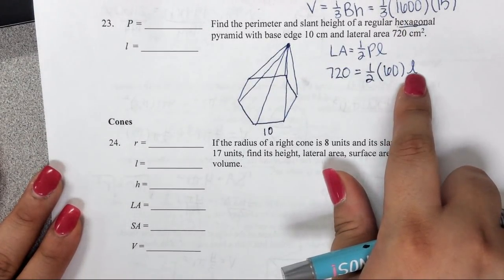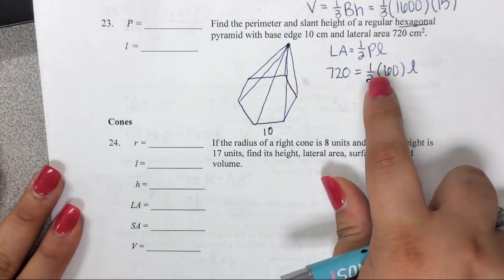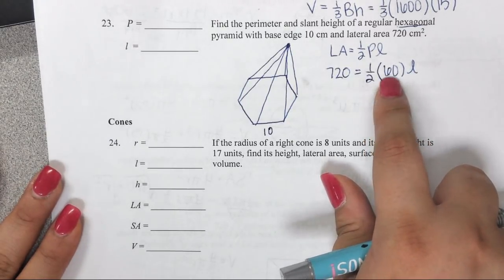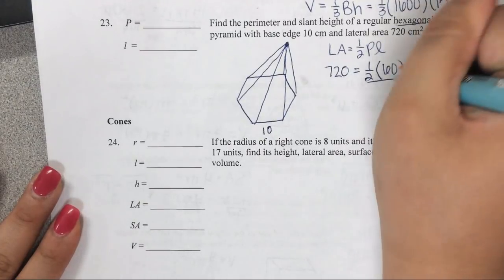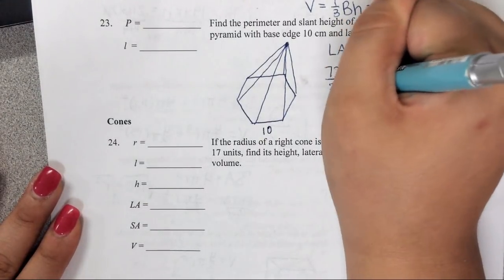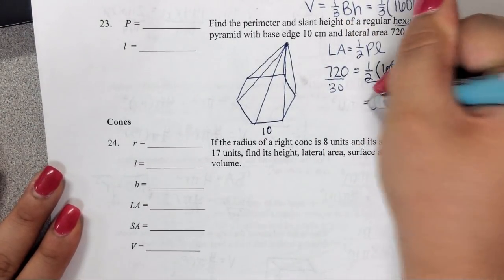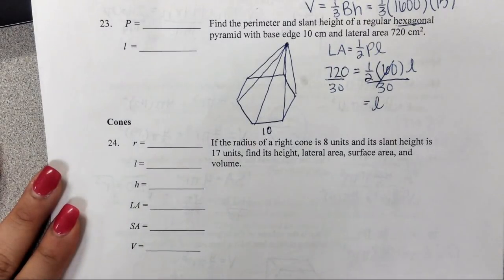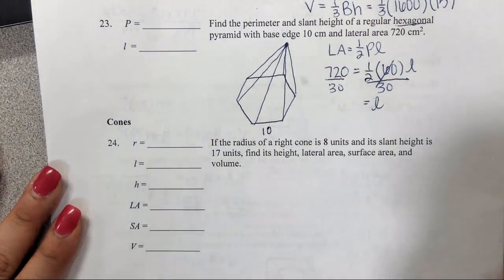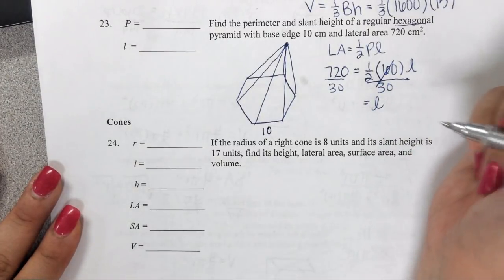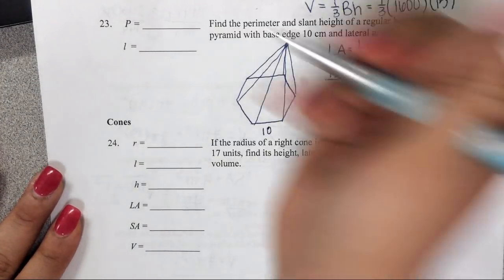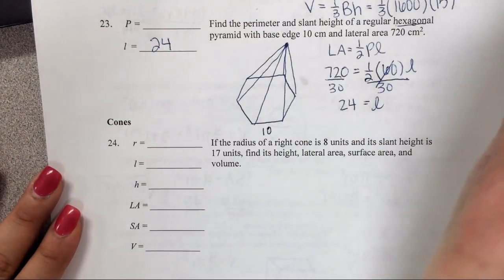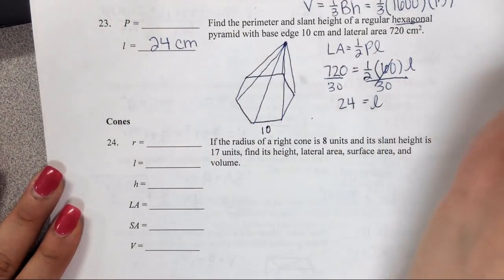How can I find it? What's half of 60? 30. So I'm going to divide this side by 30 and this side by 30. What is my L going to equal? 24. So your L is 24. And what did we say P was?